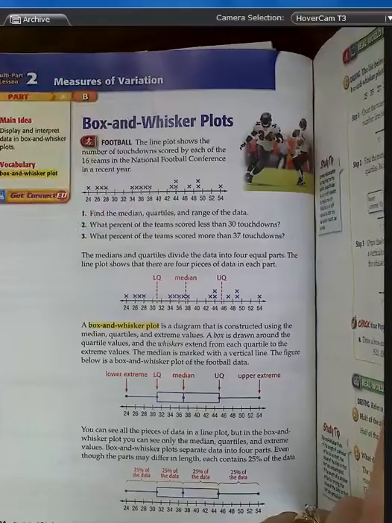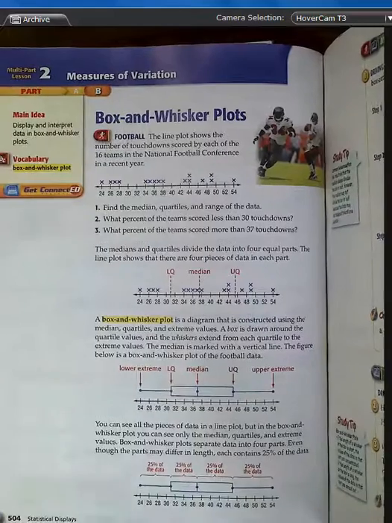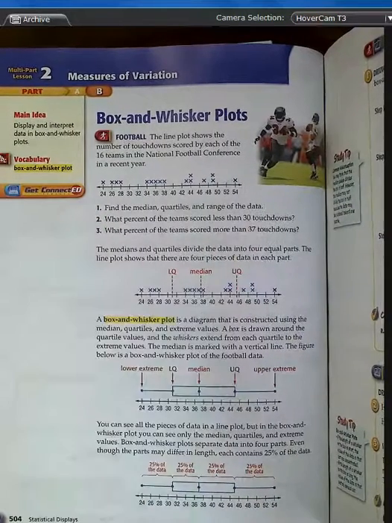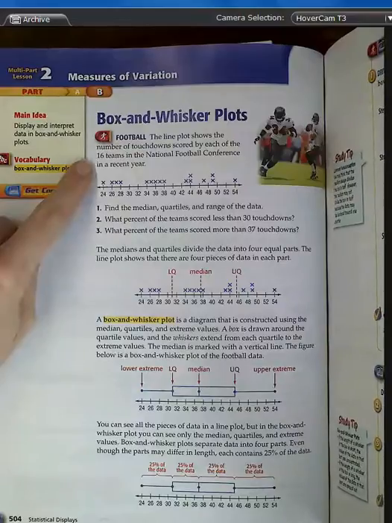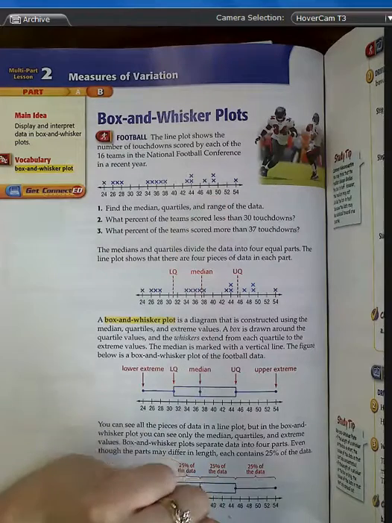And so we're on page 504, please. Looking at this set of data about football. There are 16 teams in the National Football Conference, and each one of these is the number of touchdowns they scored.